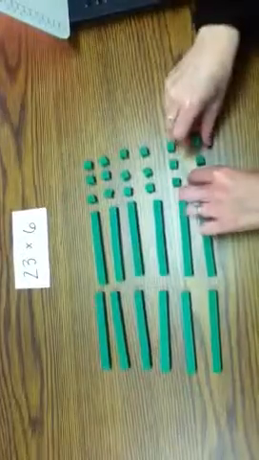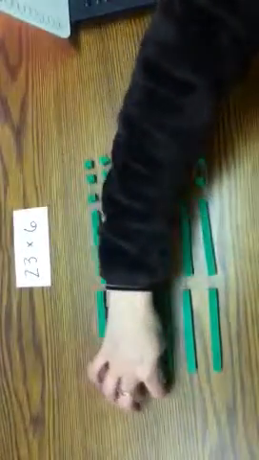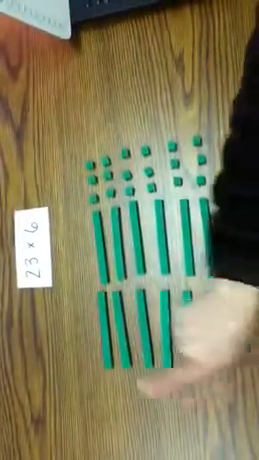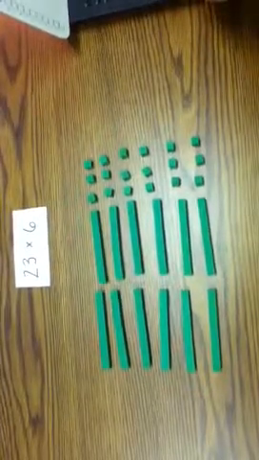So you can see then that I have 1, 2, 3, 4, 5, 6 rows of 23. So I've modeled it this way.